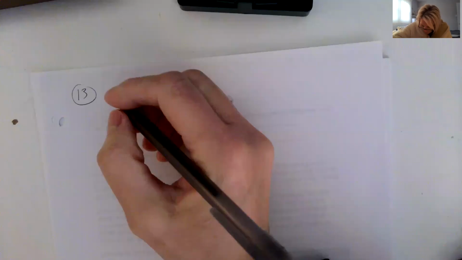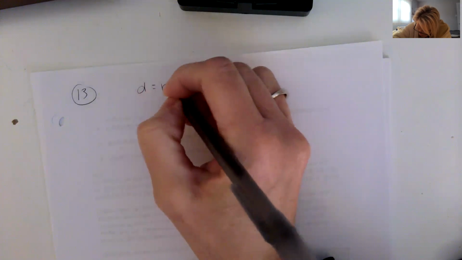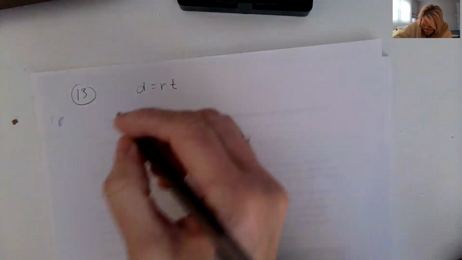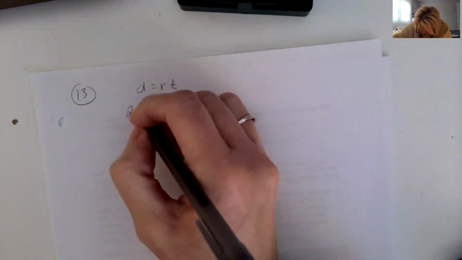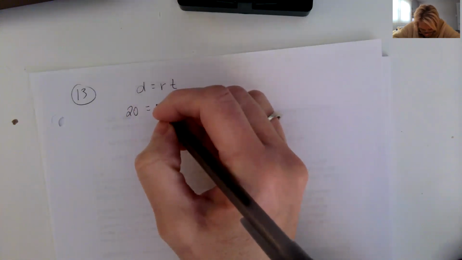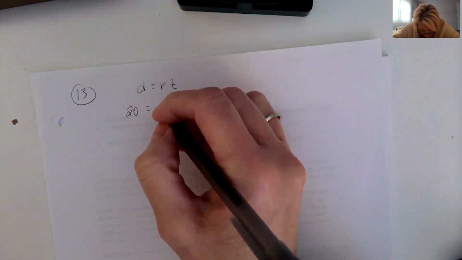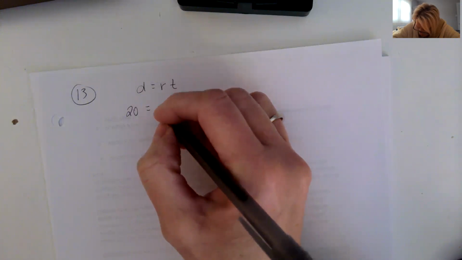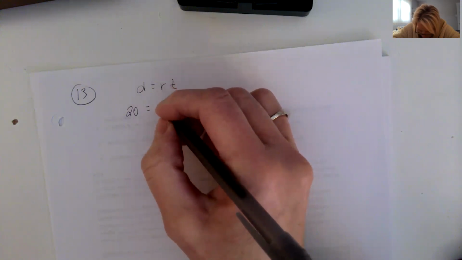So downstream, so we have to remember that distance equals rate times time. So this 20 miles is equal to the speed of the boat.